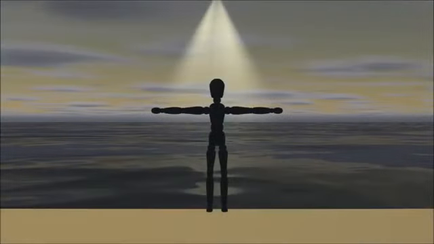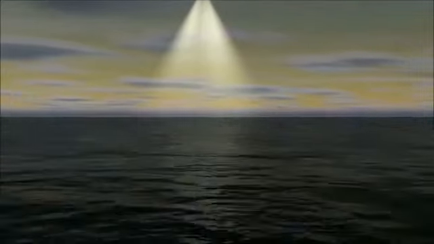Imagine a scenario where you see these rays over a lake. Those rays are lighting up a spot on the water.